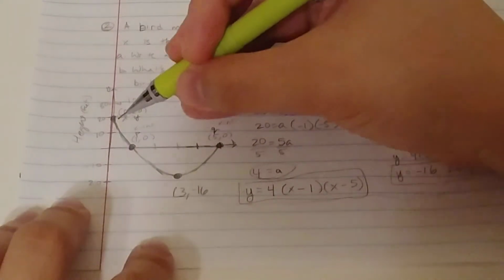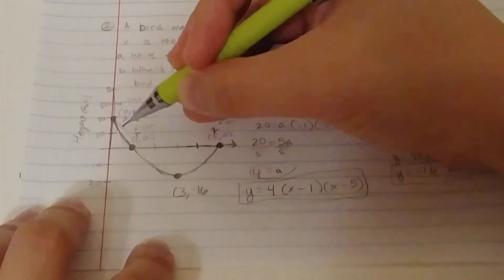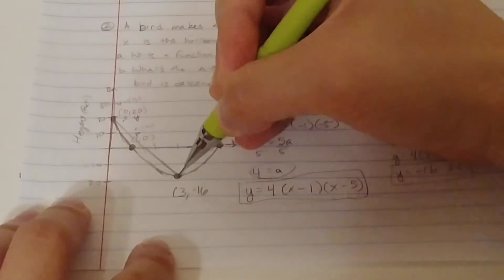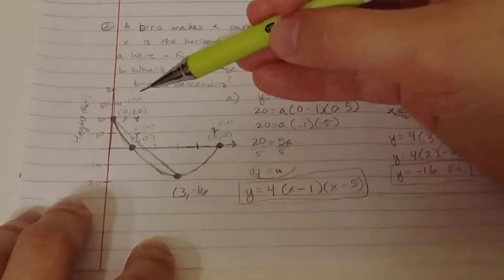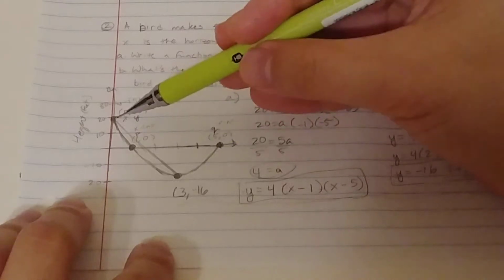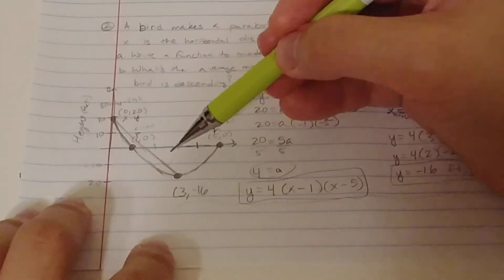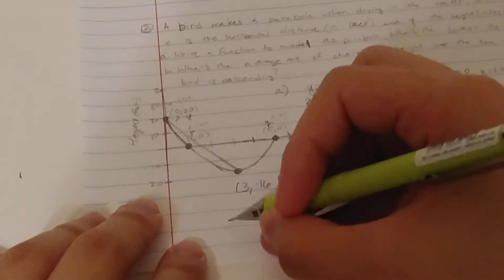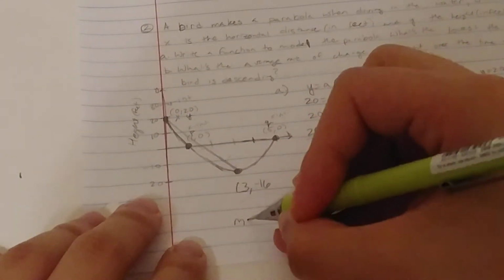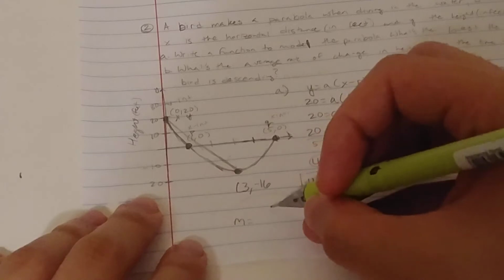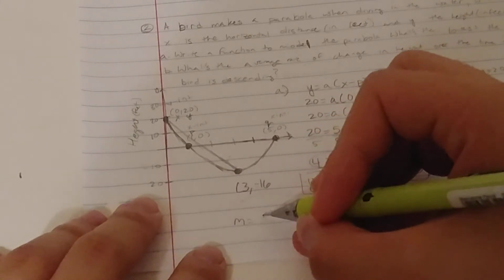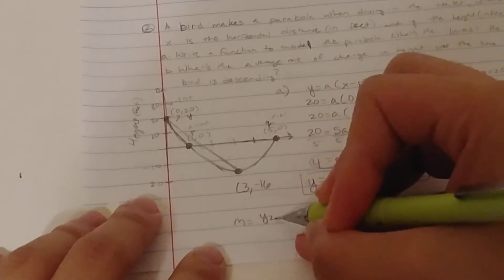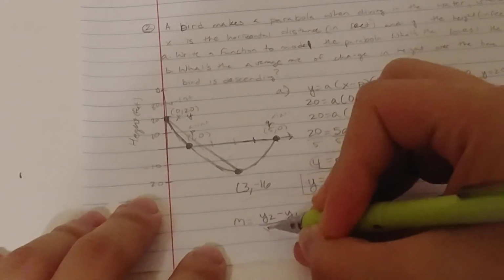So we're basically imagining this is a line right here, and we're finding the average rate of change. So from here to here, we're basically finding the slope. So m equals y2 minus y1 over x2 minus x1.